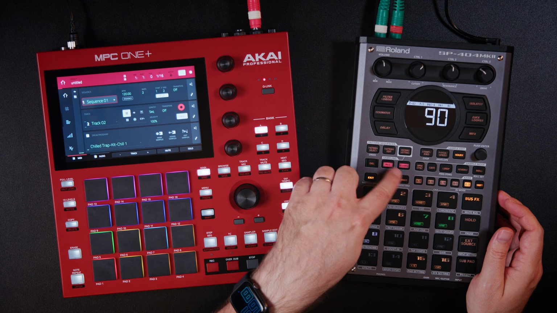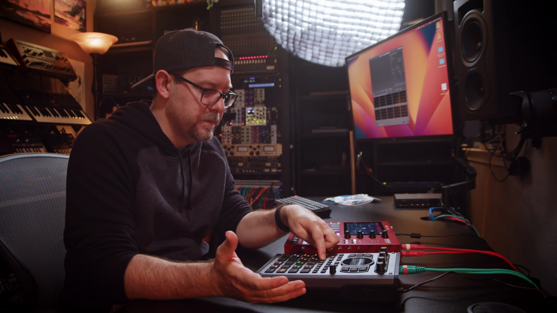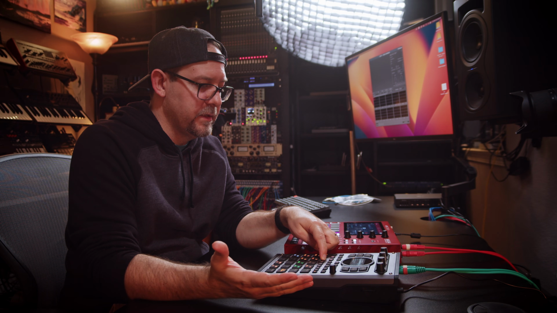And the way you do this is you have to hold remain, and this is just one of these things about the SP404: it's full of a bunch of shortcuts that are not friendly to the memory initially, at least in my opinion. I've had a lot of times where I just have to stop what I'm doing and go reference a manual or look up a video.